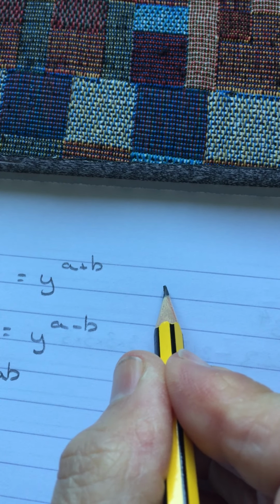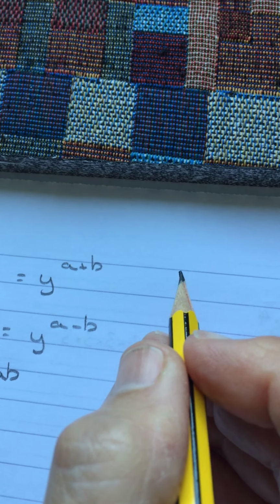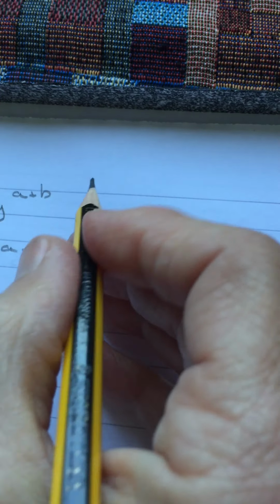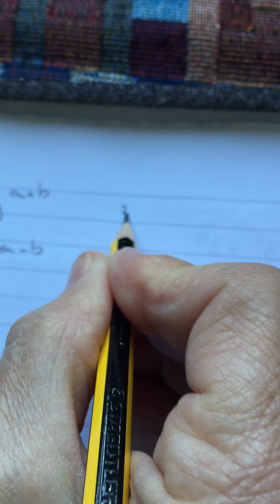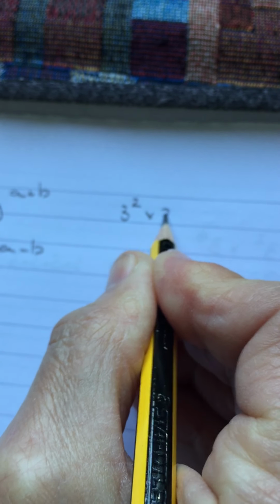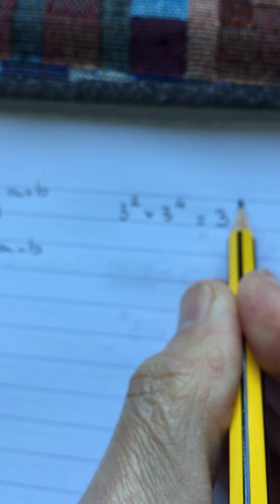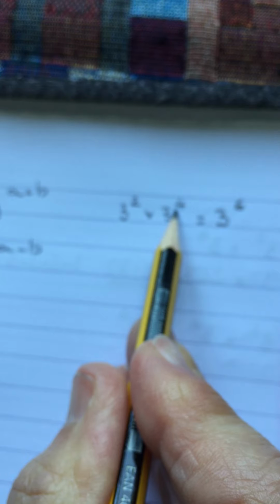if I had 3, I just don't know if you can see it. I'm hoping you can. If I have 3 squared times by 3 to the power of 4, my answer is going to be, well, looking at this, my base number stays the same, so keep my base number the same. And my indices, I added them together, so this is going to give me 3 to the power of 6. So my base number stays as 3, and then I add my indices together.